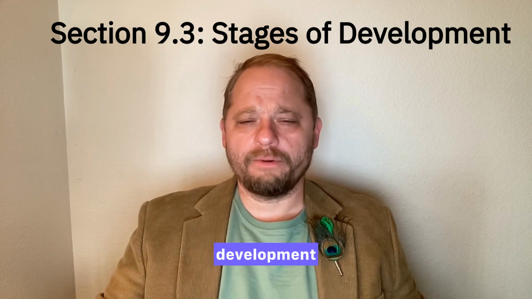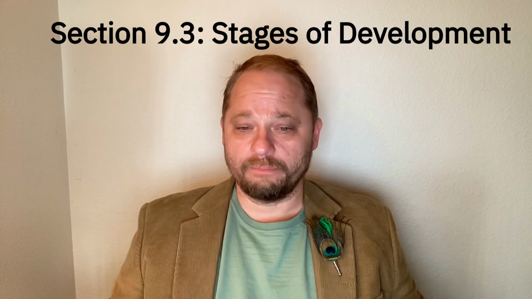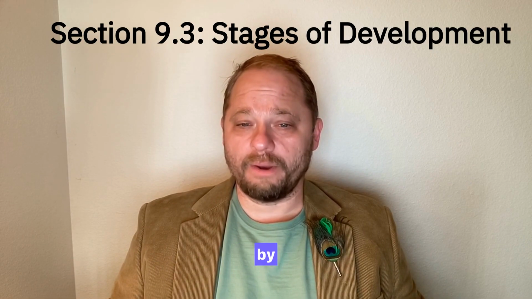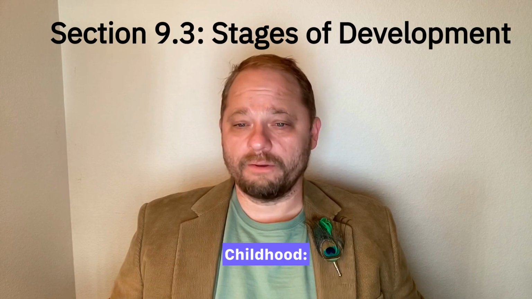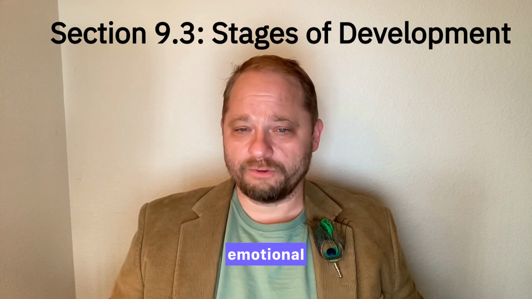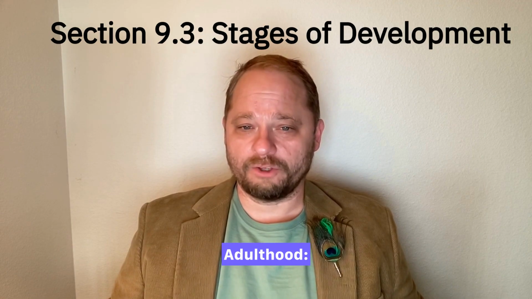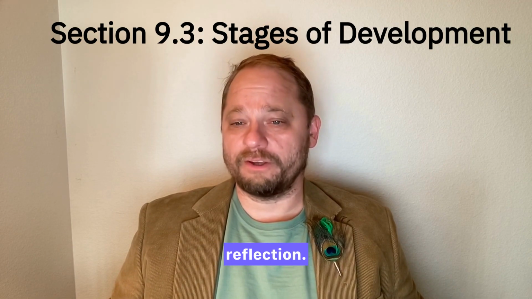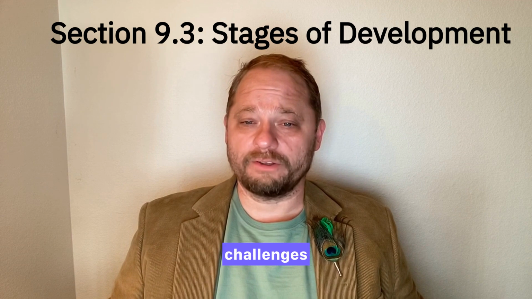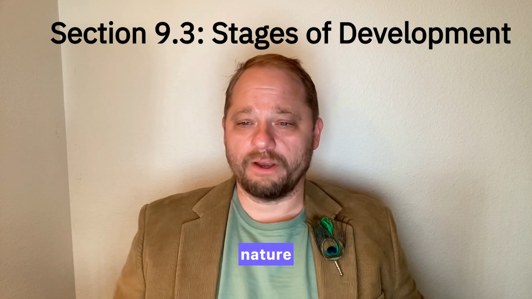Conclusion: in summary, development moves through distinct stages. Prenatal: growth before birth, shaped by biology and environment. Infancy and childhood: rapid physical, cognitive, and emotional development. Adolescence: identity exploration, abstract reasoning, risk-taking. Adulthood: intimacy, productivity, reflection. Each stage brings new challenges and opportunities, influenced by both nature and nurture.